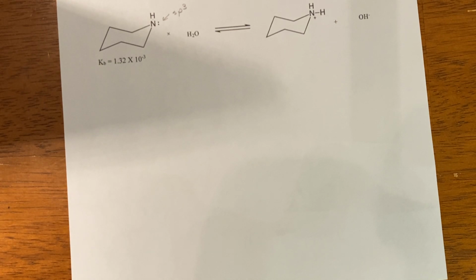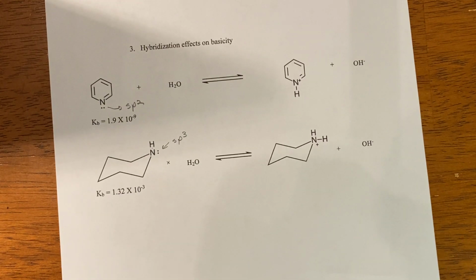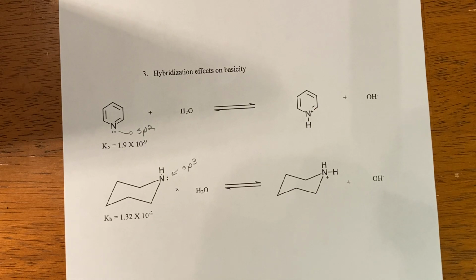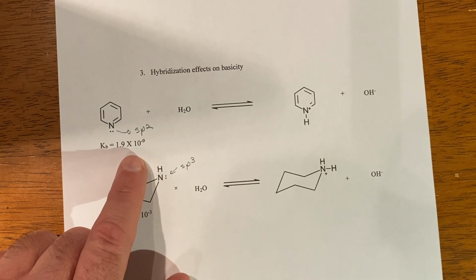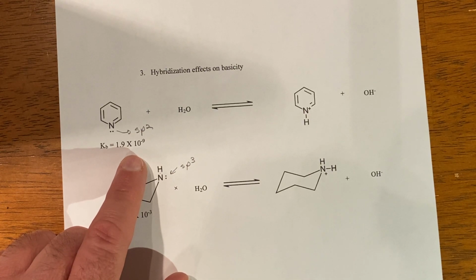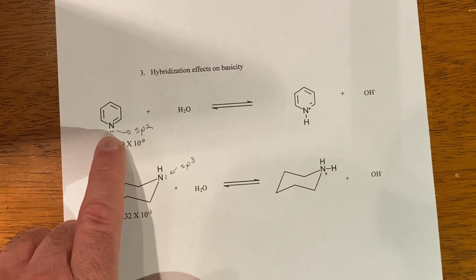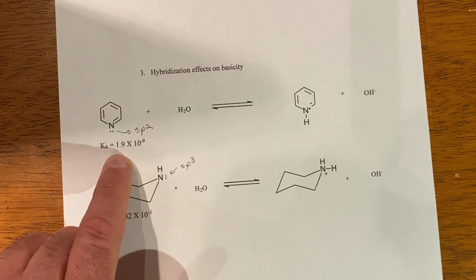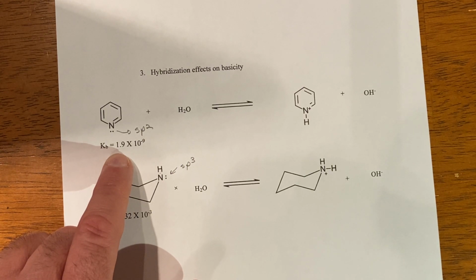Let's talk about hybridization effects too. So the more S character you have, the harder it is for you to go out and grab a proton. So notice with pyridine, the lone pair of electrons is sp2 hybridized. We have a Kb of 1.9 times 10 to the minus 9, right?